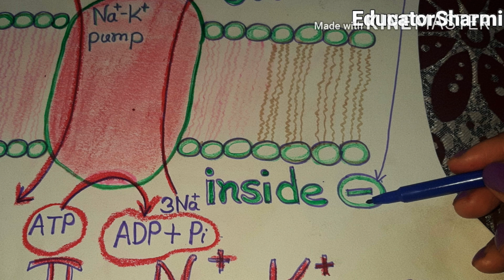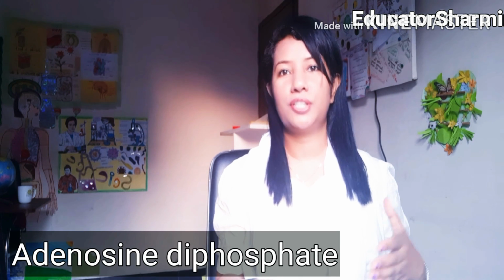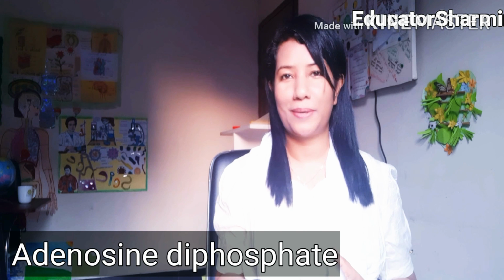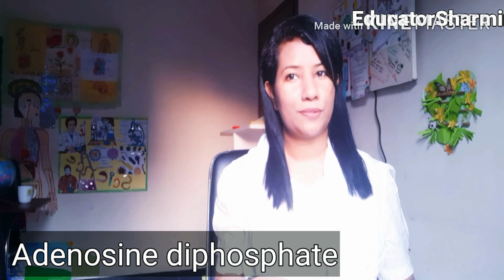The pump has a receptor site for ATP on its inner surface, and ATPase enzyme brings about the hydrolysis of ATP to ADP, that is adenosine diphosphate, and phosphate, to release energy.